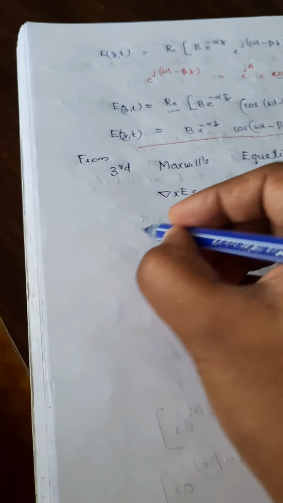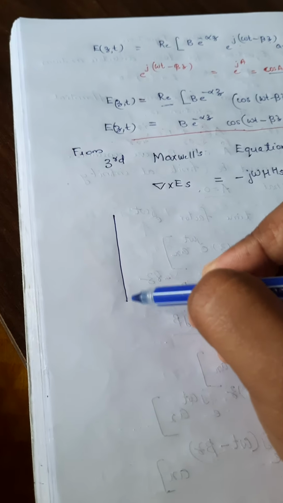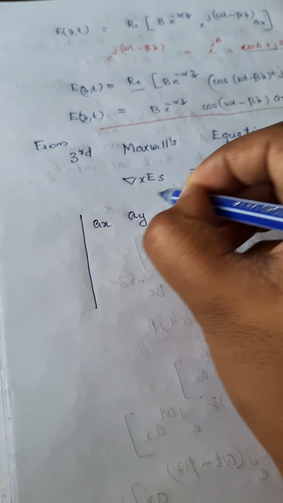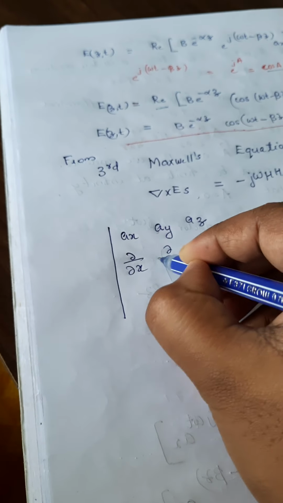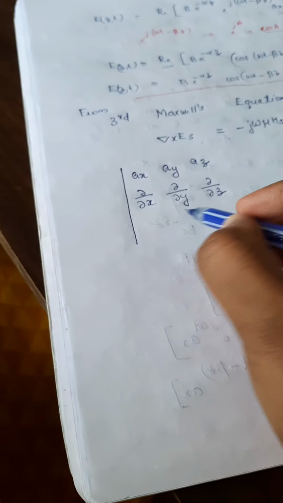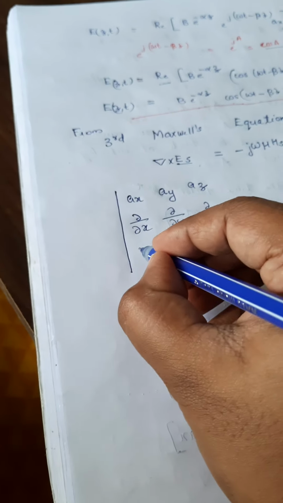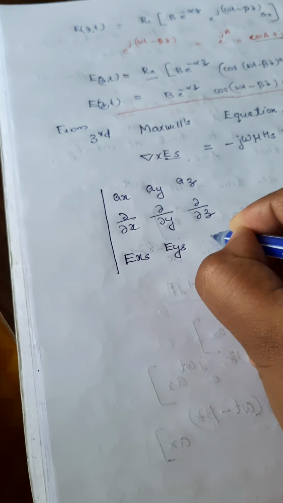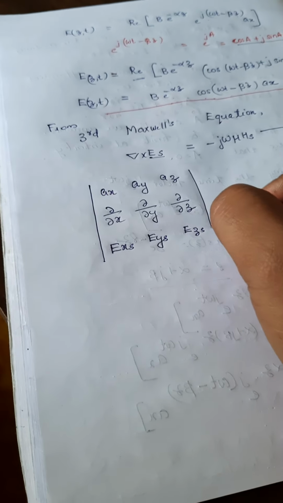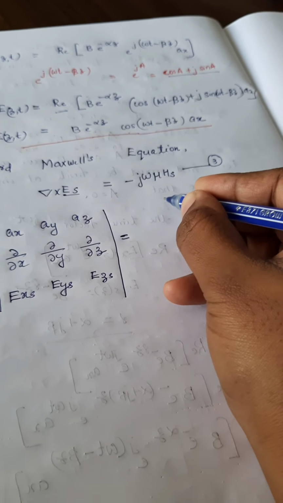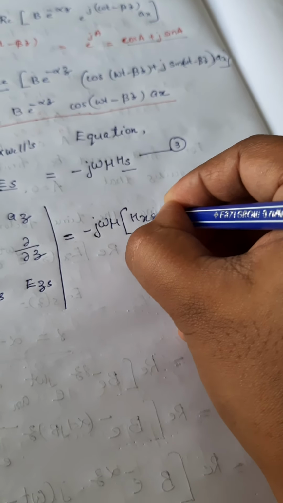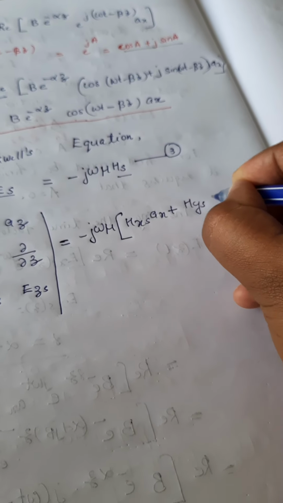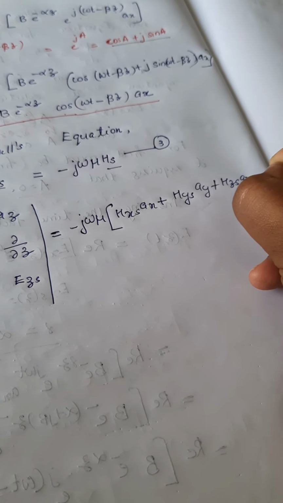We can expand this term as the determinant of the curl: first row Ax, Ay, Az, the second row dou by dou x, dou by dou y, dou by dou z, and the third row the components of Es, that is Exs, Eys and Ezs. Now the right hand side we can expand as j omega mu into the components of Hs, that is Hxs Ax plus Hys Ay plus Hzs Az.